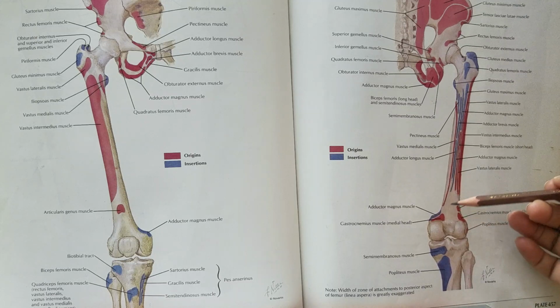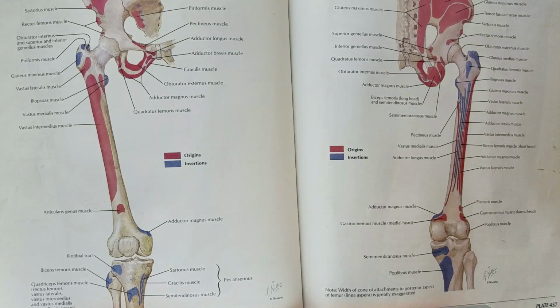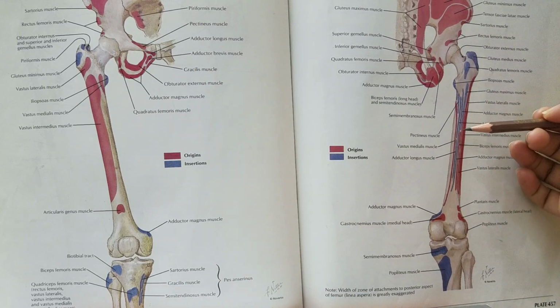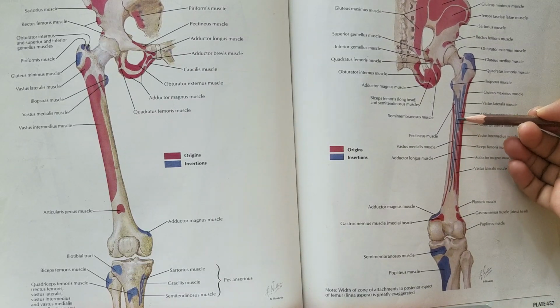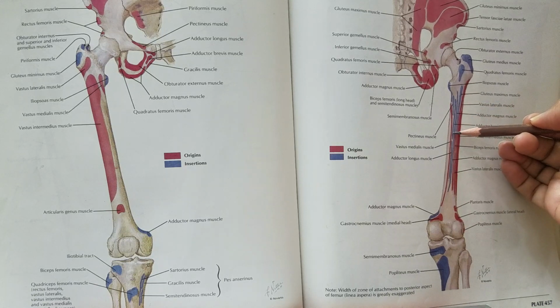And the point of this hiatus of the adductor magnus is that the femoral vessels then pass through this hiatus, and once here in the popliteal region, they become the popliteal vessels. And here you can see the insertion of the adductor brevis.